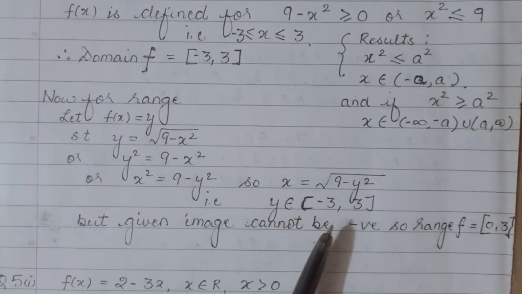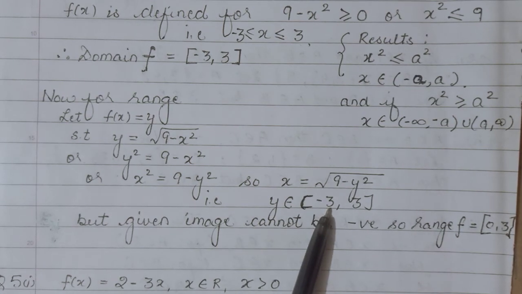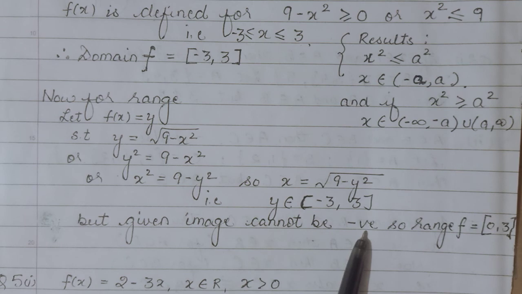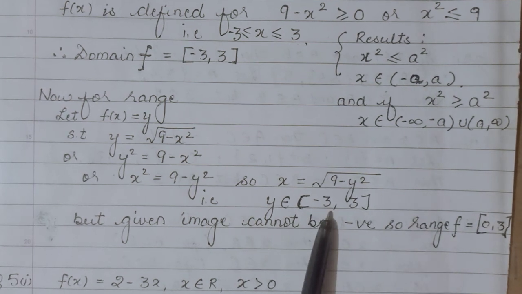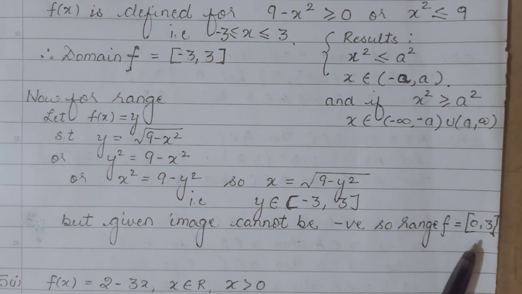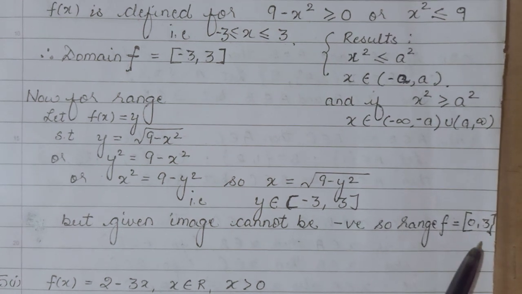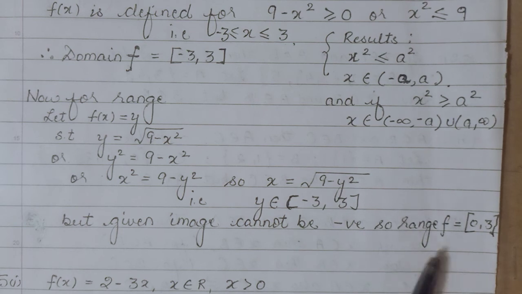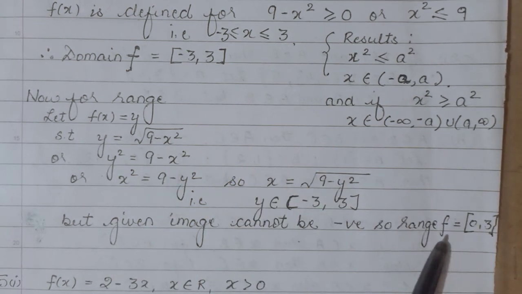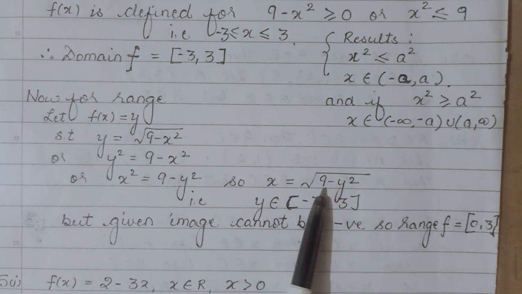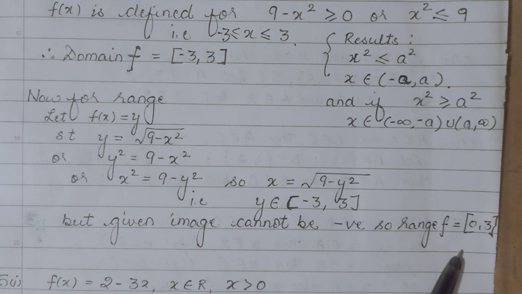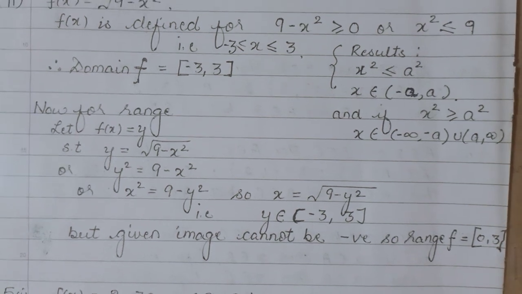So the negative values you will have to reject. It's given that the image cannot be negative. All right, so your range would be, leaving out the negative values, you will focus your answer only on positive. So that would be from 0 to 3 only as range. Okay, the domain will be from -3 to 3, but the answers, the images that come, cannot be negative, so you drop these negative values and say range from 0 to 3. Clear? I hope you've understood something.